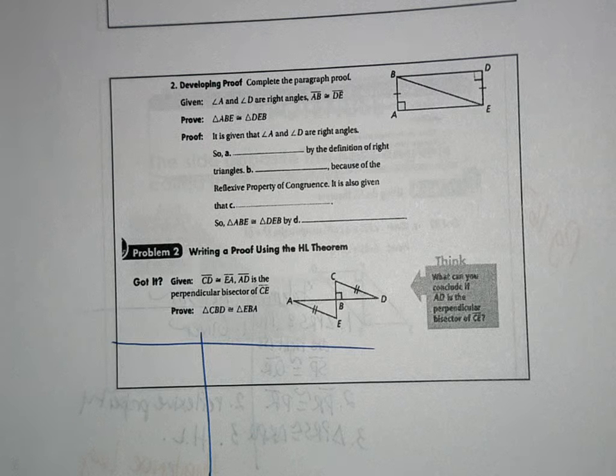Working together. Okay, do I have a volunteer that wants to come up? You guys get a candy?